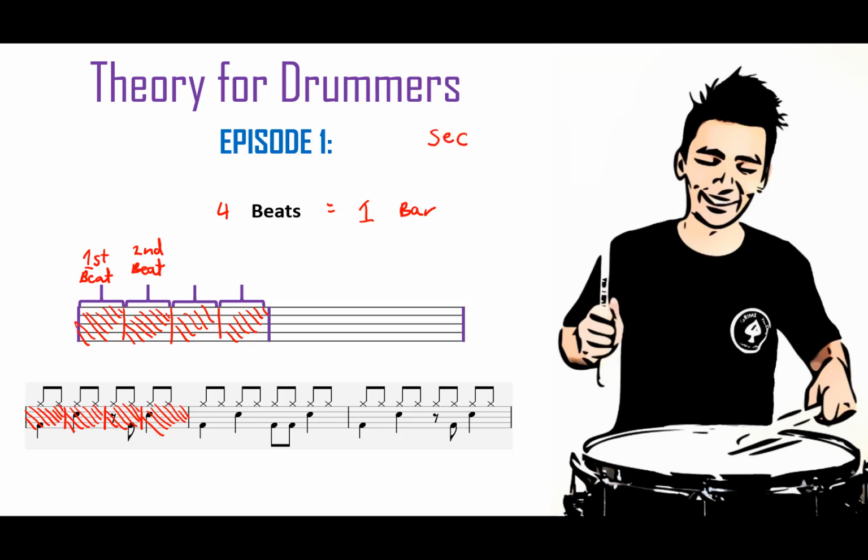When you think about seconds and you think about minutes, all they are units of time, right? A second is a very small amount of time. A minute is a longer amount of time. Just like that, you can think of beats as a small amount of time and bars as a slightly longer amount of time. So for every 60 seconds, there is 1 minute. Just like that, for every 4 beats, there is 1 bar. It's just a unit of time.